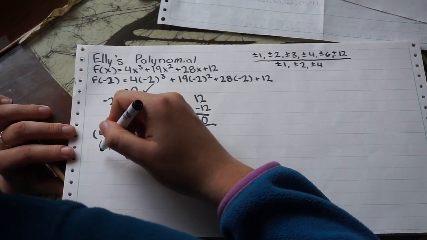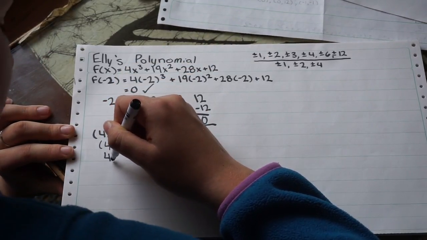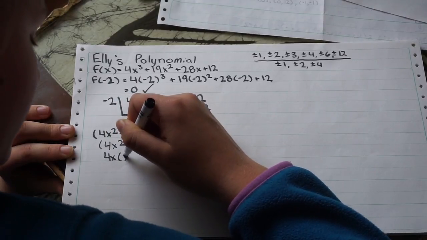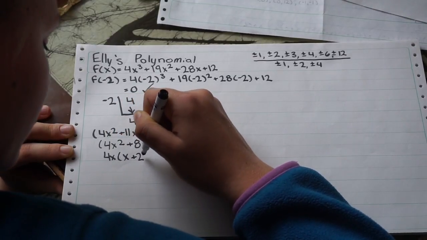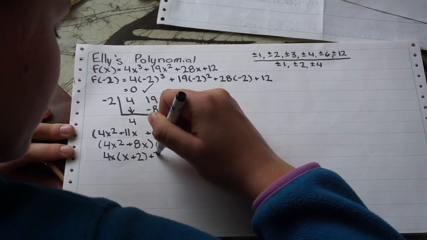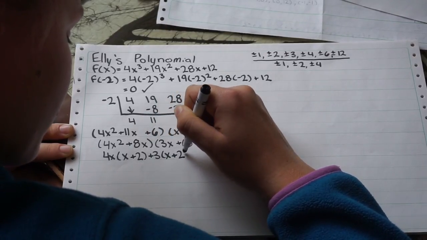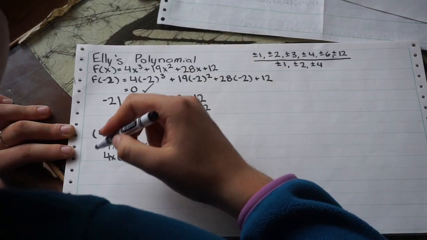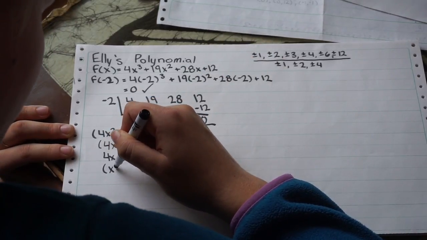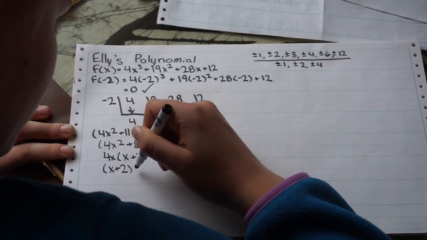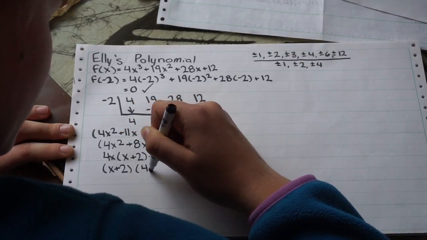So expand these, and then factor out a 4x and 3. Now you'll end up with x plus 2, 4x plus 3, x plus 2.